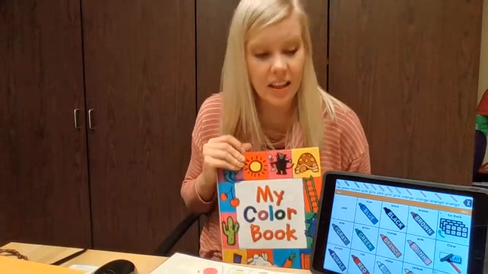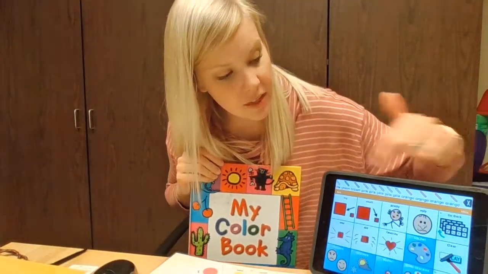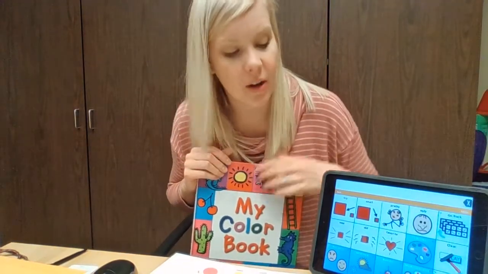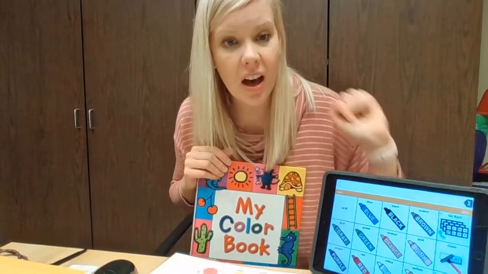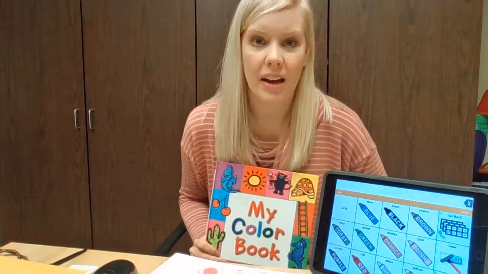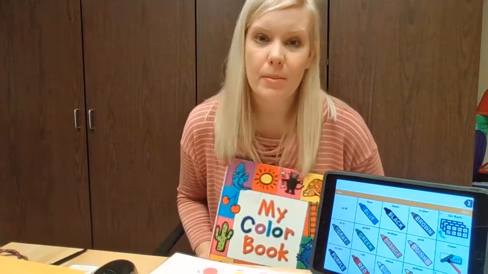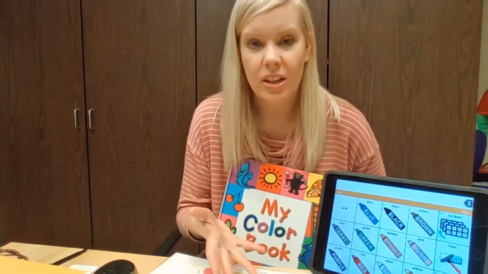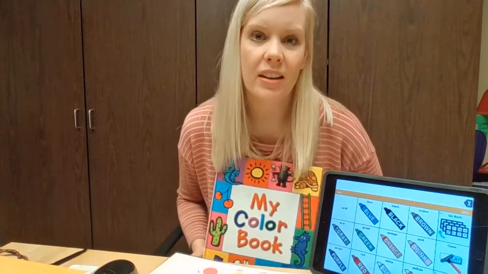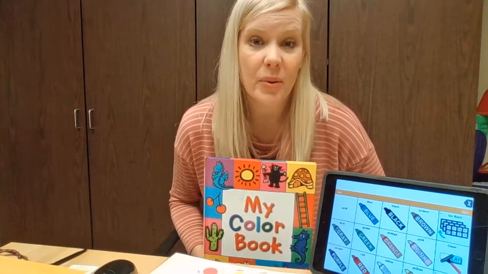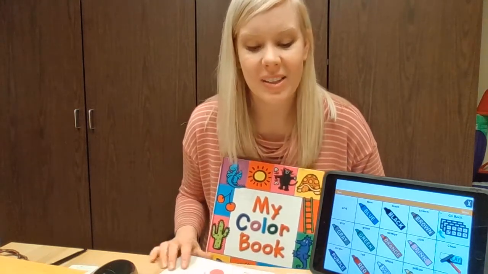All right, our color book is all done. One thing I could show you is that my message window got too full and I could clear that out. But thank you for talking to me about colors. I hope that gave a good example of how you can model. Again, doing it as much as possible is just going to show that you are learning the device or the pictures, the system that the child's using, that you are exploring with them, and that it's okay to talk with pictures. So do as much modeling as you can.